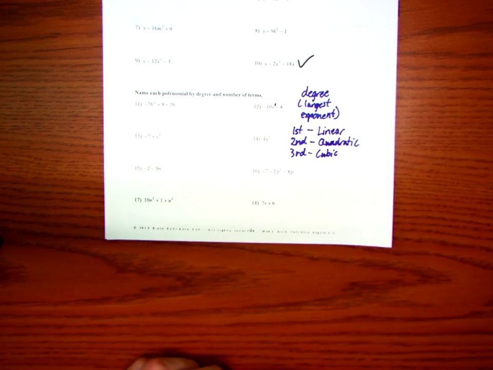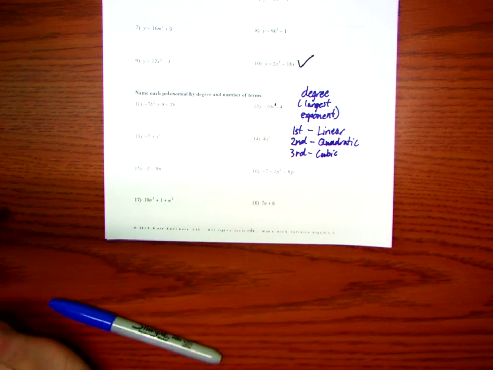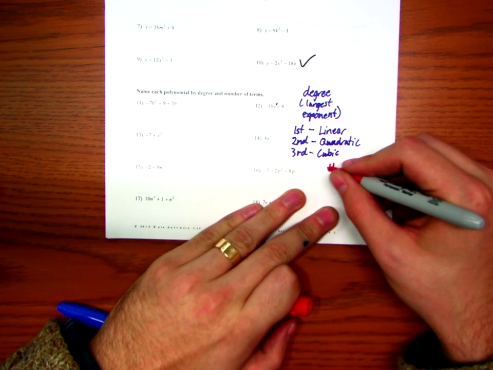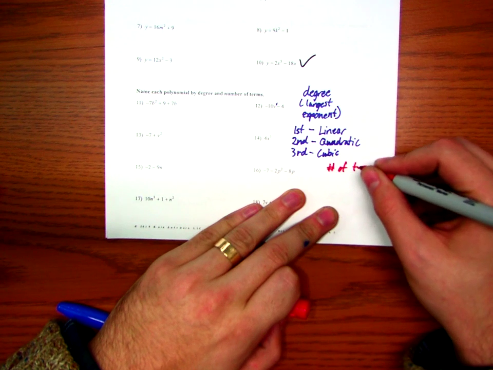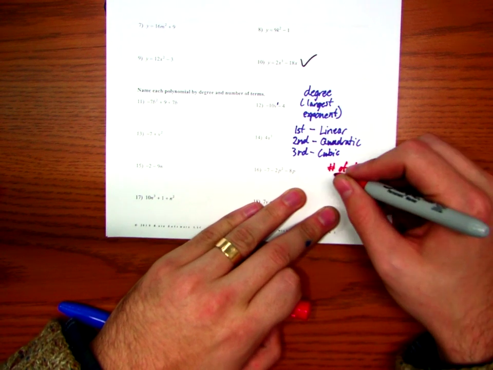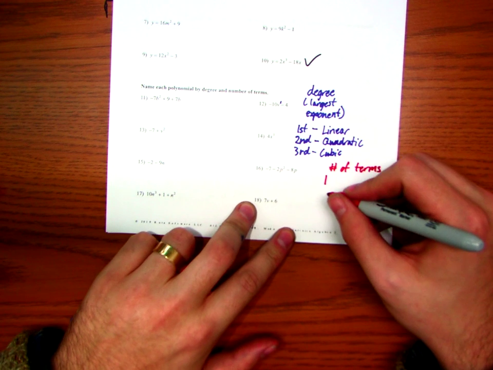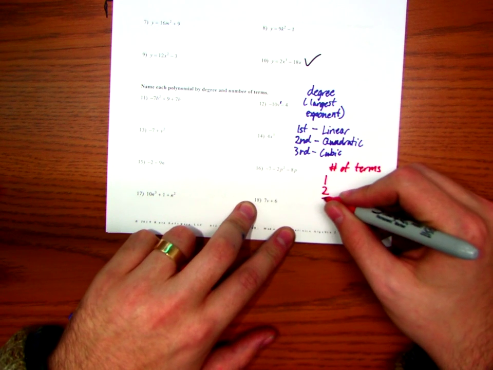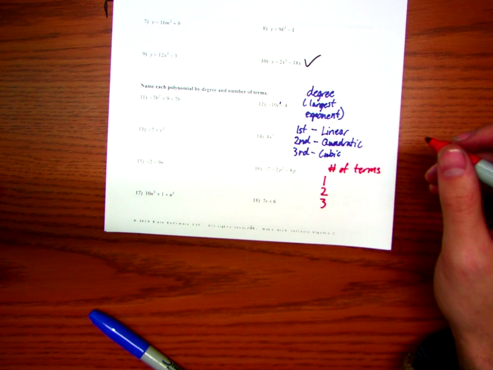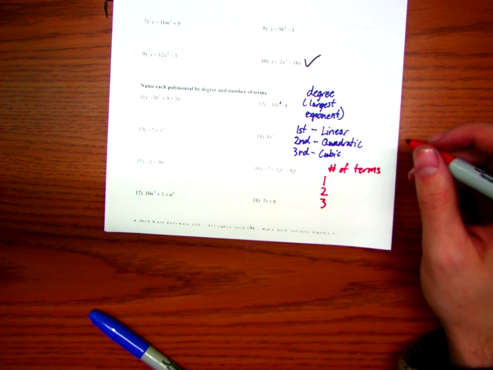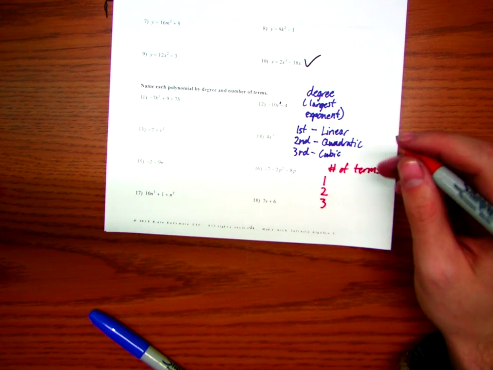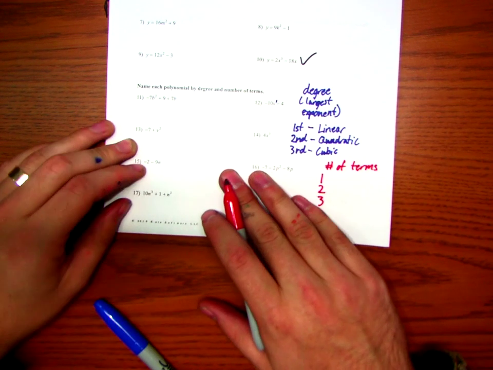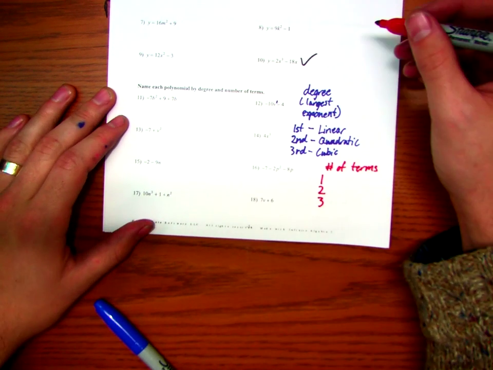What else could we call polynomials? Well, we also have names for polynomials depending on the number of terms. What's a term? A term is a group of numbers together in a clump that are separated by pluses and minuses. So all the pluses and minuses in the polynomial, how many groups of numbers do those separate the polynomial into? However many that is, that's the number of terms. Let's look at some examples.